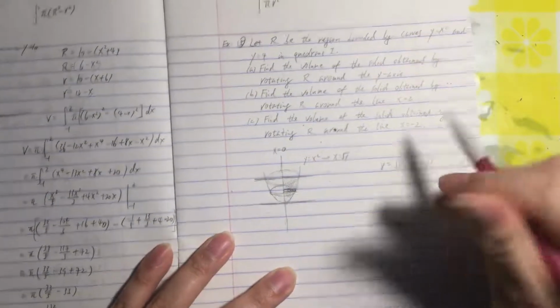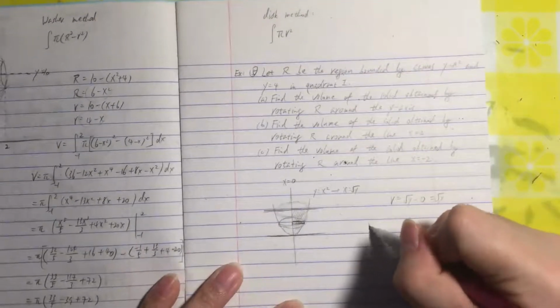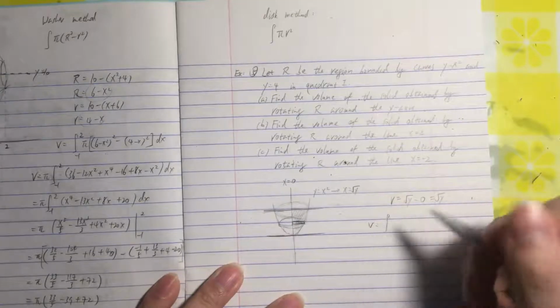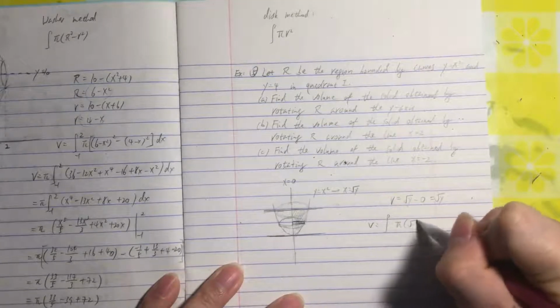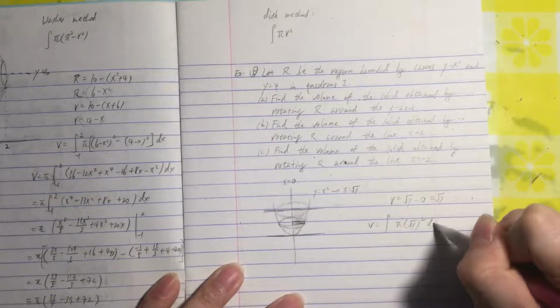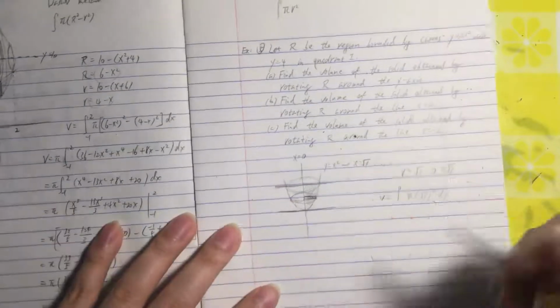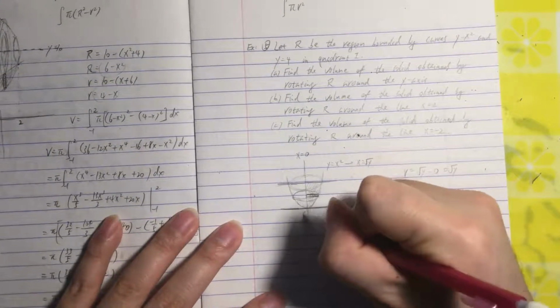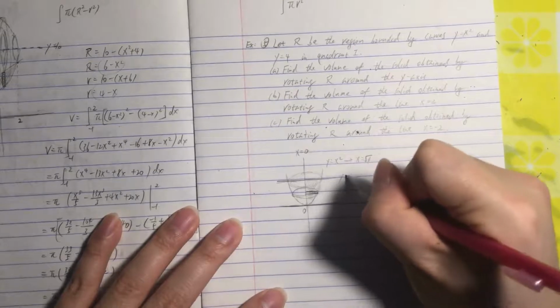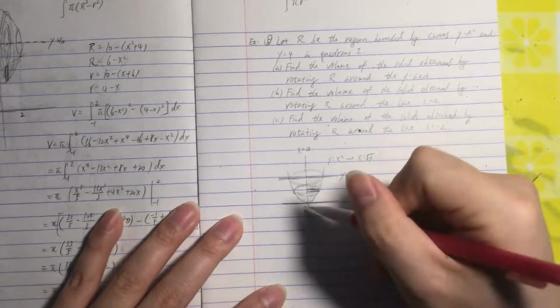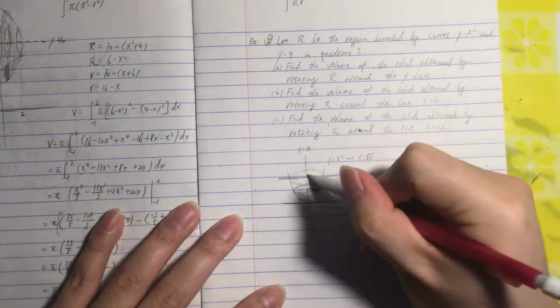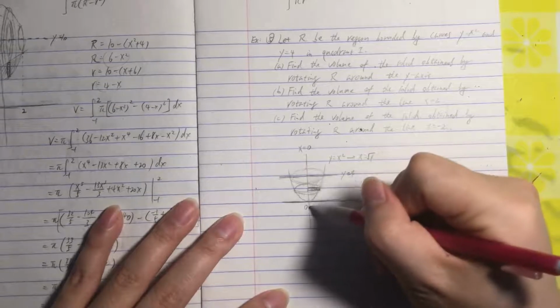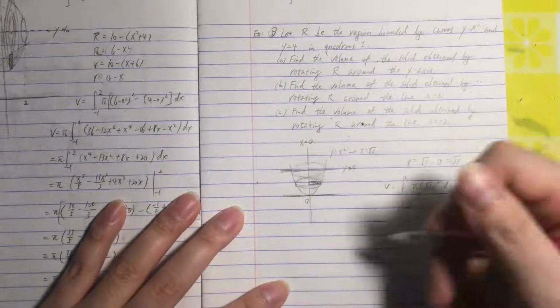That's the radius. Then plug in. The volume is the integral of pi r squared dy. Here, y varies from 0 to this line. This line is y equals 4. So y varies from 0 to 4. For this region here, y varies from 0 to 4.